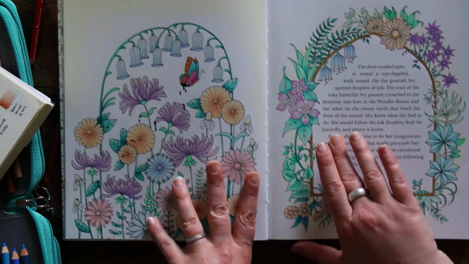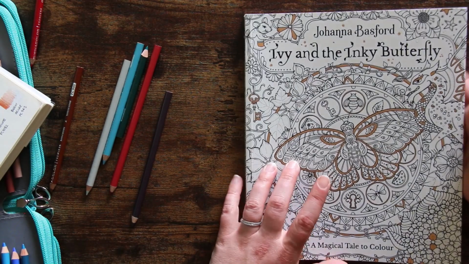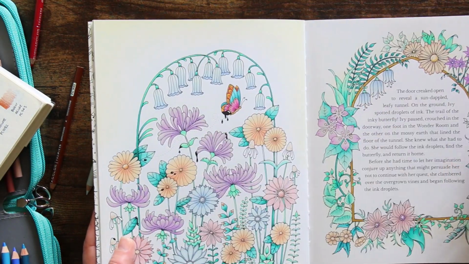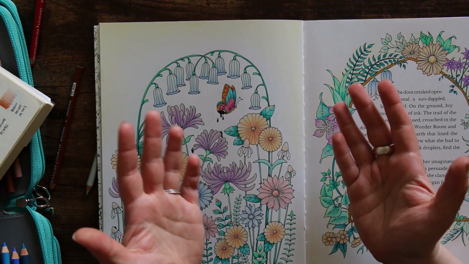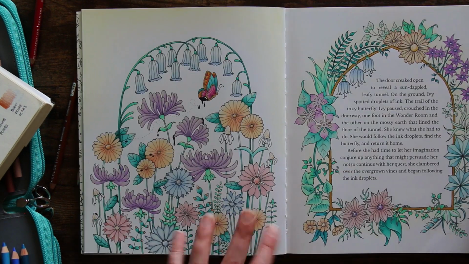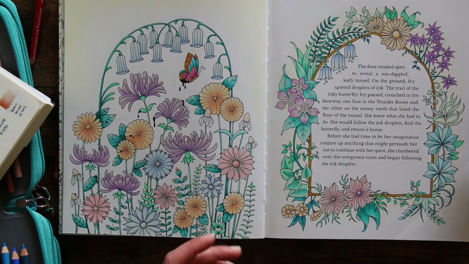The only exception to that in this page is the butterfly. This is from Johanna Basford's Ivy and the Inky Butterfly, and because this is a storybook, I wanted Inky to be the same colour throughout, you know, to keep the continuity throughout the story. But for the rest of the picture, that came from one of these colour palette inspiration photographs.